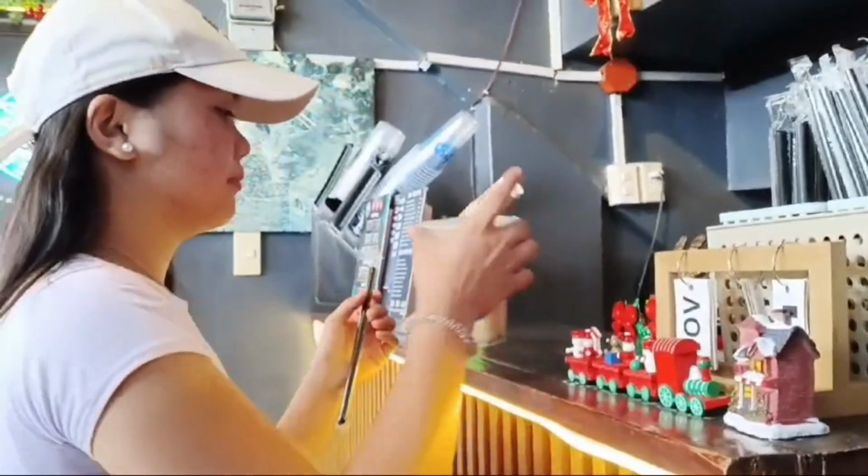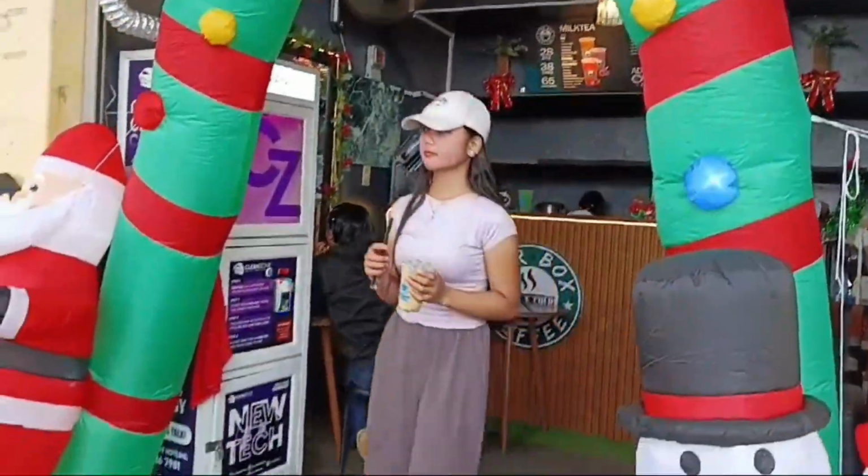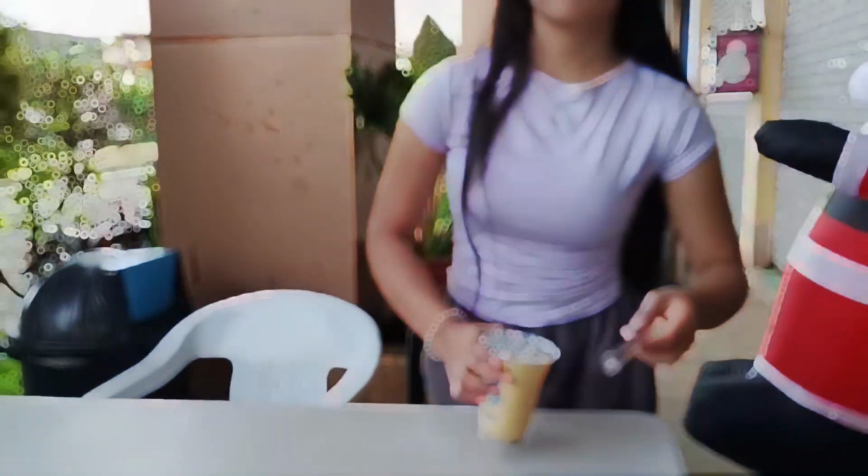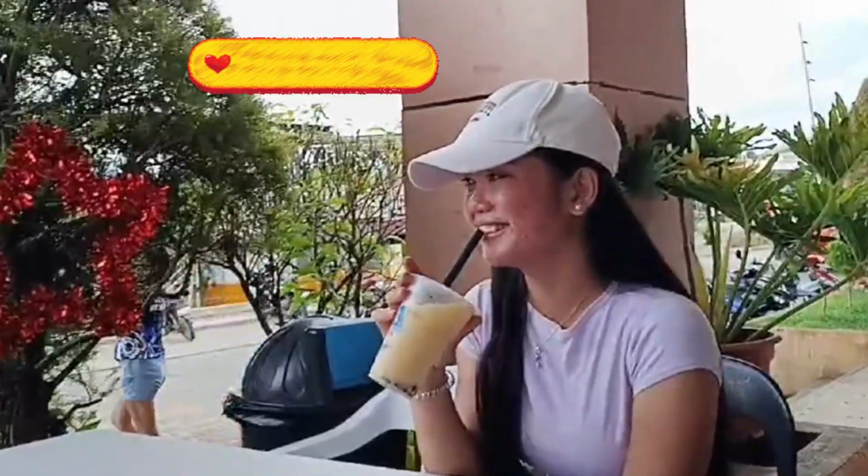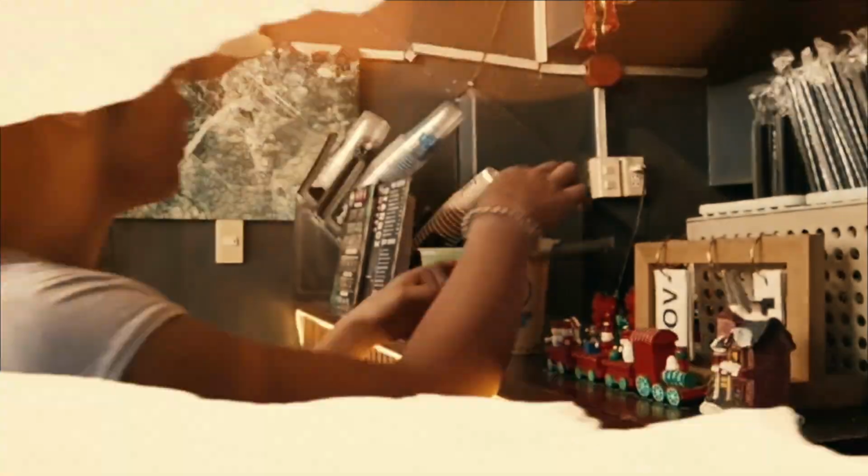Utility means the satisfaction or happiness we get when we consume a product. So, for example, the first sip of milk tea feels amazing, refreshing, but as you drink more, your satisfaction goes down.